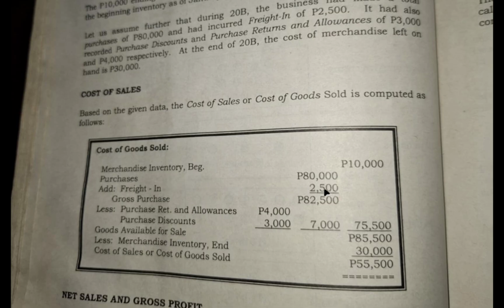Add freight in of 2,500 since you purchased together with the delivery, so it was included in the payment for your items, so 2,500. So gross purchase is 82,500. So less purchases, returns and allowances of 4,000. So these are items with defects or items that have expired, so you returned them. Then you are paying purchase discounts, you were able to avail purchase discounts because you paid early before the due date, 3,000, totaling 7,000. So you simply less 82,500 to 7,000 pesos. So total of 75,500.